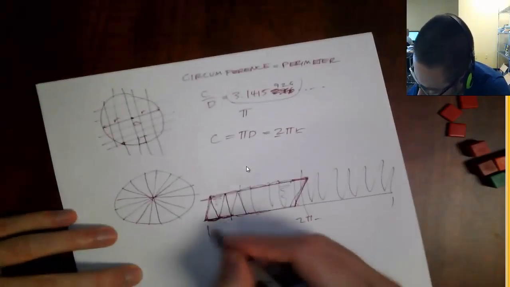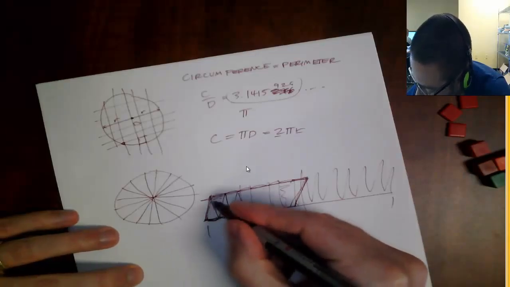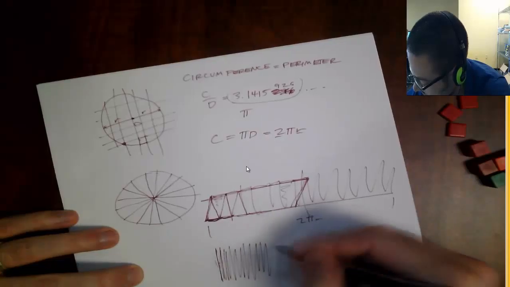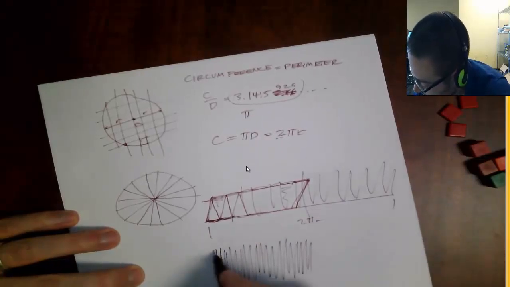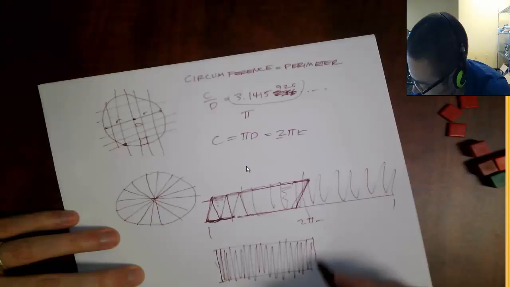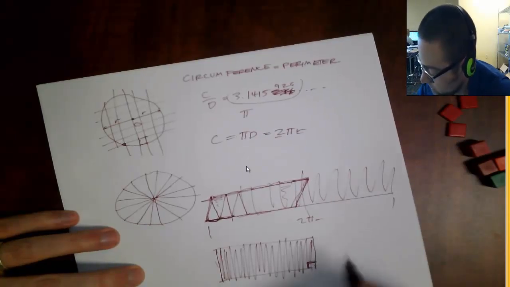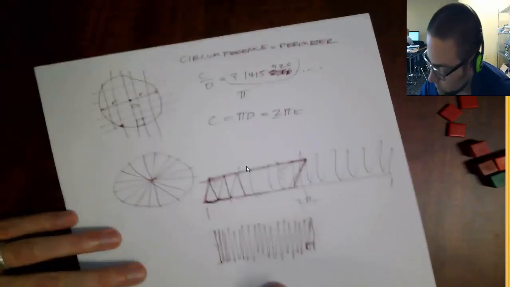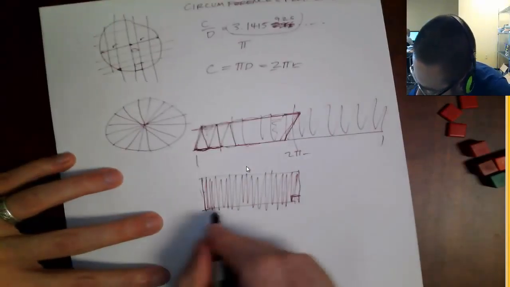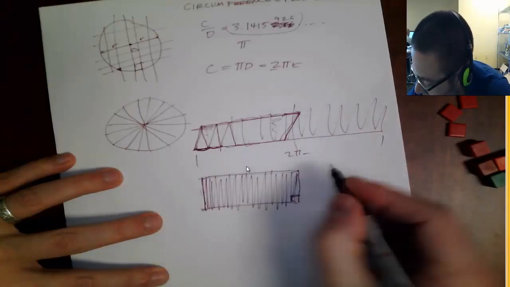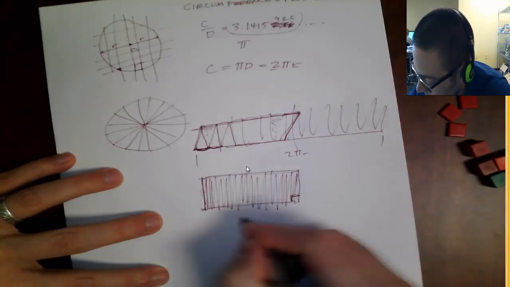And if I cut it up into more and more pieces, eventually this angle would be 0, and it would be so many pies that it would make a rectangle, actually. And it would be a right angle right there, right? If I cut it up into an infinite number of pieces. So how big would this rectangle be? We know how to deal with rectangles, right? It's just the base times the height.